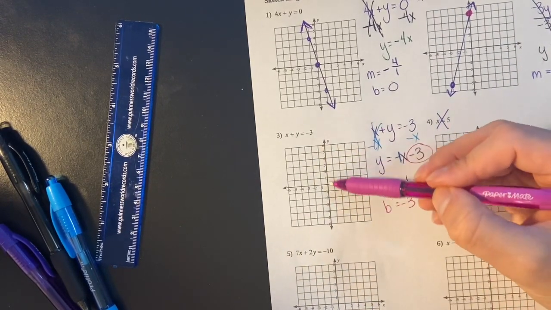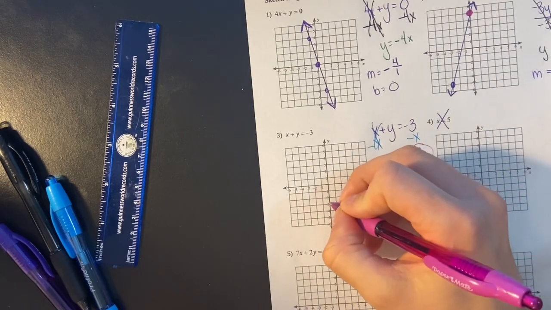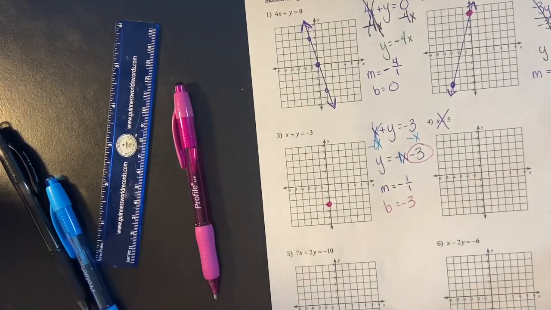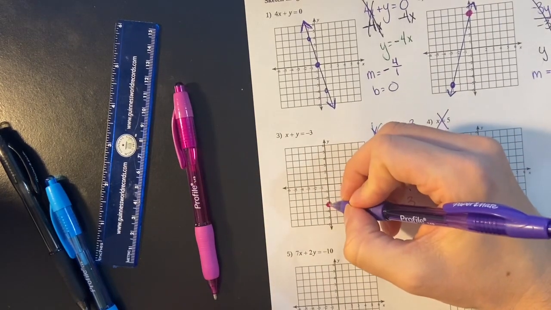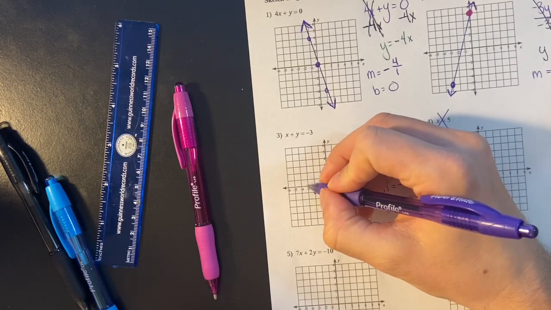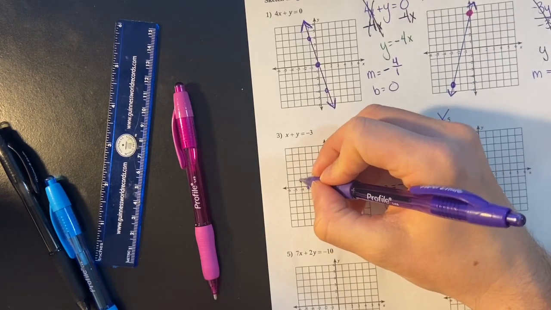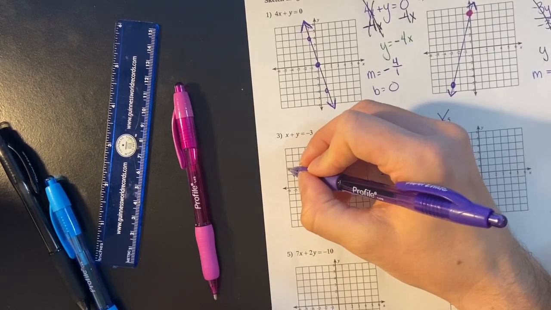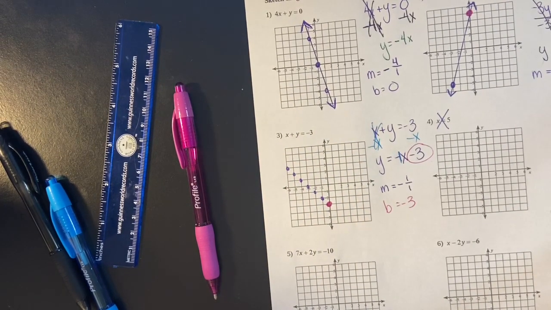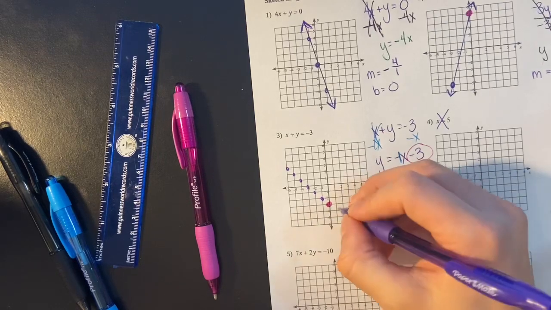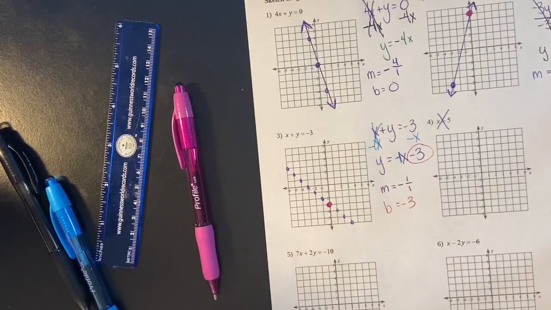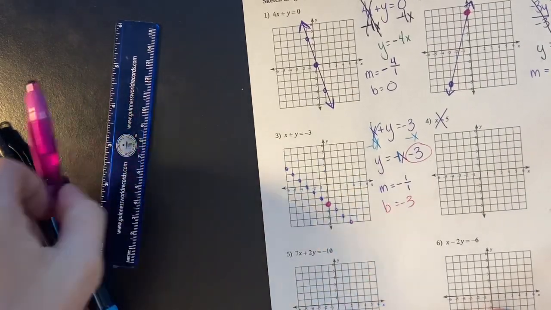So I go to my y-axis, I put a dot at negative 3, and my slope is negative 1 over 1. In other words, up 1, left 1, up 1, left 1. So I go up 1, left 1, put a dot, and repeat, putting a dot each time. I ran out of space. I can go down 1, right 1, put a dot, down 1, right 1, put a dot, down 1, right 1, put a dot. Look at all of those dots. So many dots.